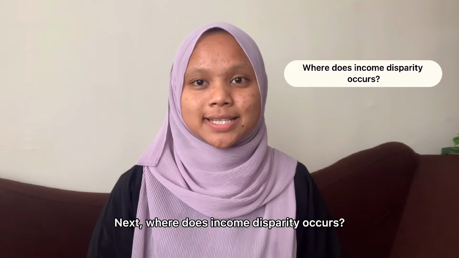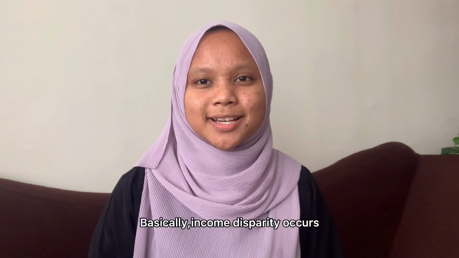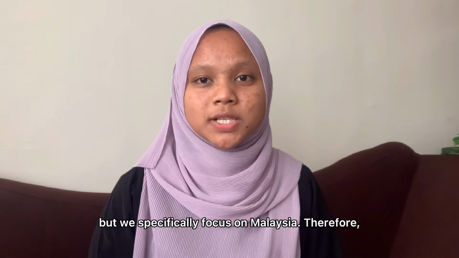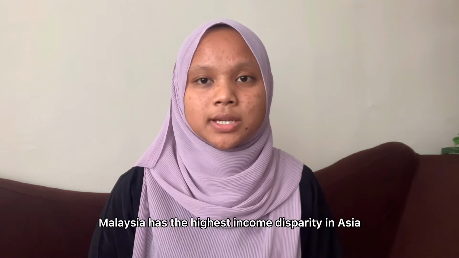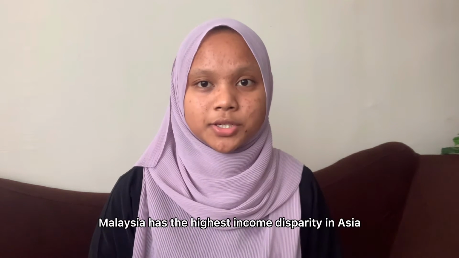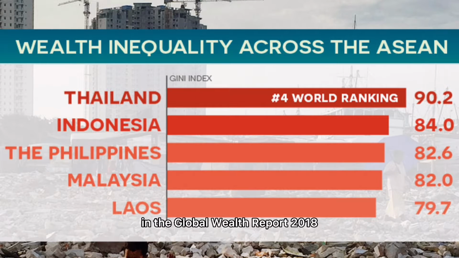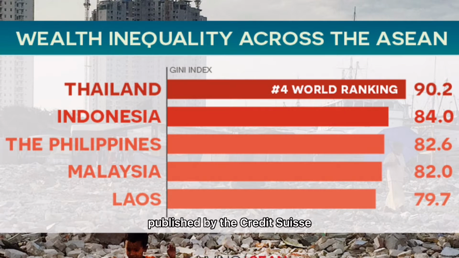Next, where does income disparity occur? Basically, income disparity occurs around the world, but we specifically focus on Malaysia. Based on the United Nations Human Development Report in 2004, Malaysia had the highest income disparity in Asia. However, the Global Wealth Report 2018, published by the Credit Suisse Research Institute, shows that Malaysia is no longer the highest income disparity in Asia, but Thailand, which is also ranked 4th in the world ranking. This data was measured by the Gini coefficient.